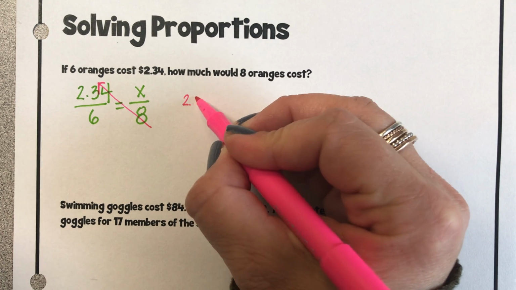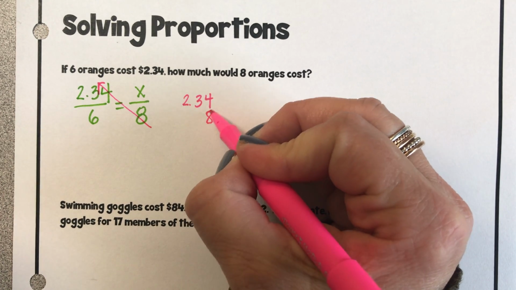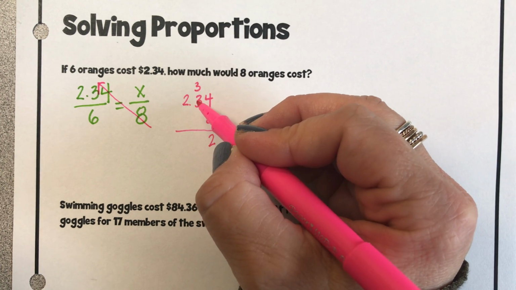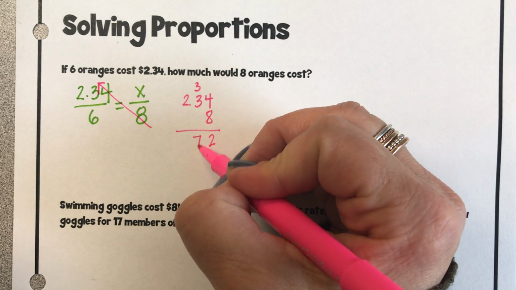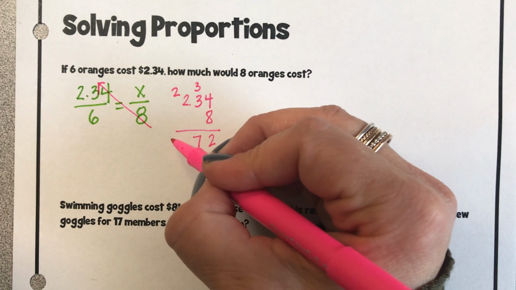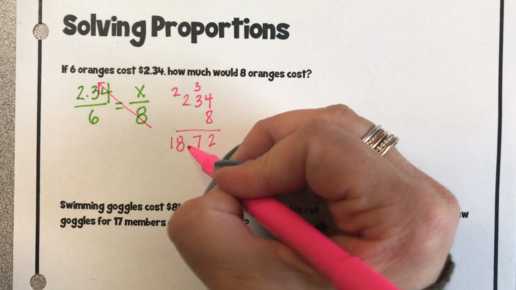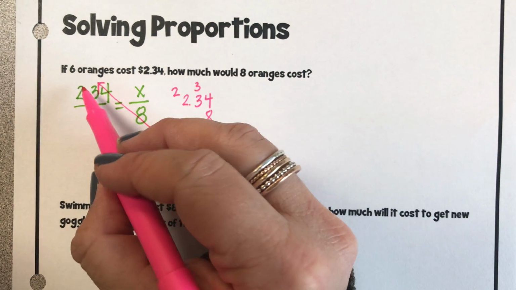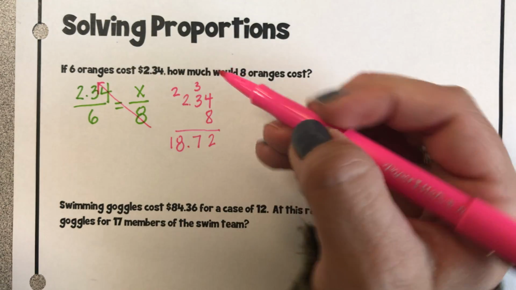So $2.34 times 8. 8 times 4 is 32. 8 times 3 is 24, plus 3 is 27. 8 times 2 is 16, plus 2 is 18. 2 behind the decimal. Okay, and the whole point of cross products is that we can say this side equals this side.